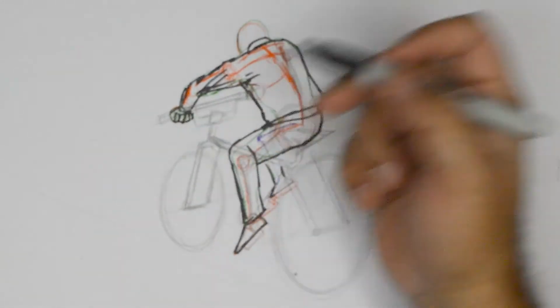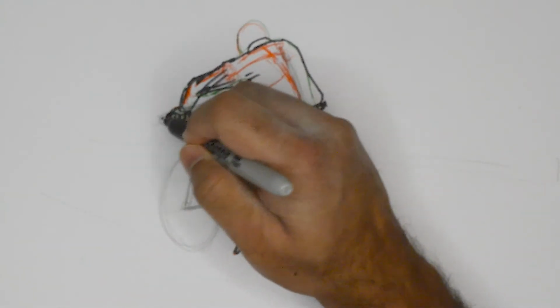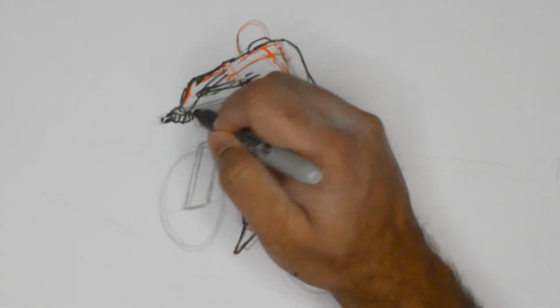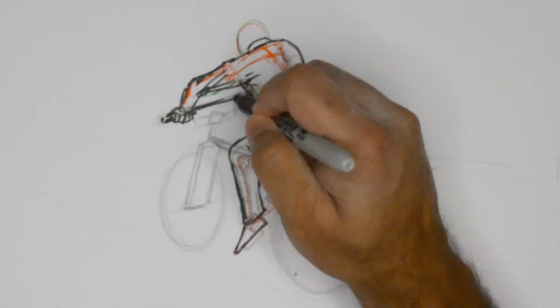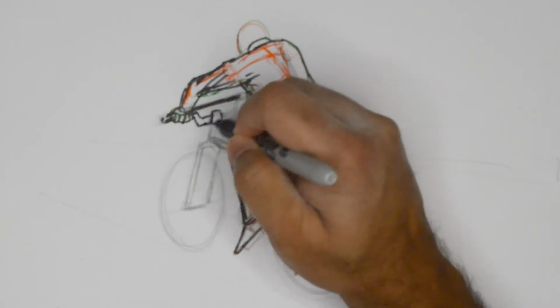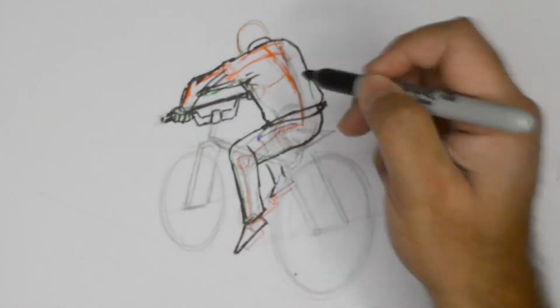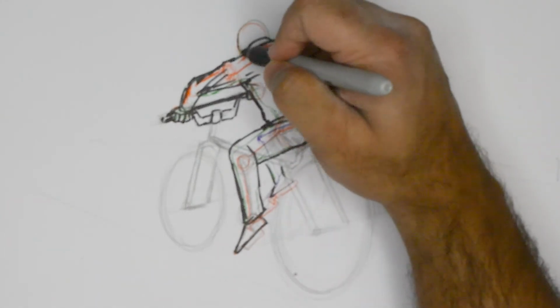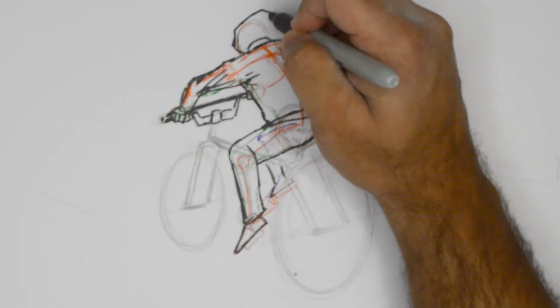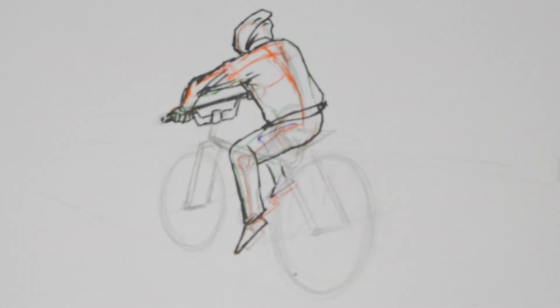Of course, we can do this in more detail, but it's all going to come together once we delve into it with a little more time, a little more care. But we are quickly putting a frame together right now, so I think this is sufficient for the moment. Let's give this guy a hoodie of some sort. So there's a hoodie, and look at that, we have a hooded figure riding a bike.